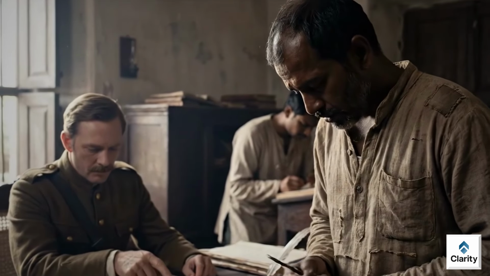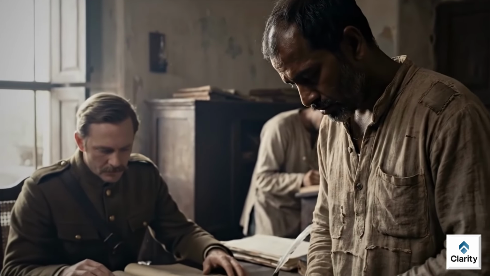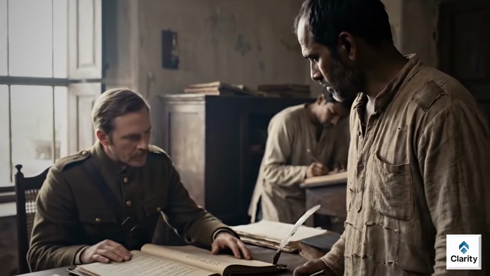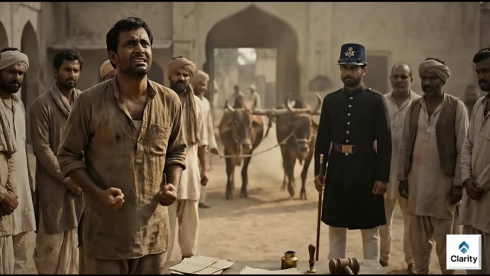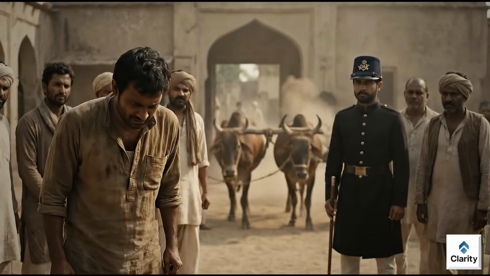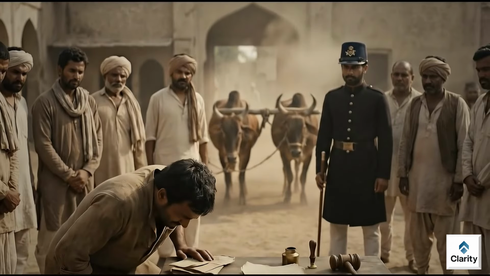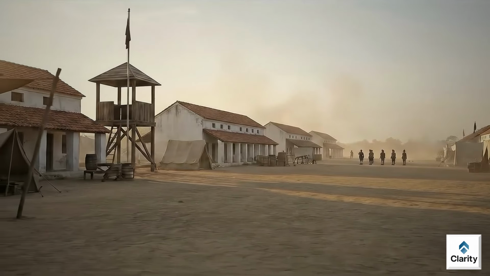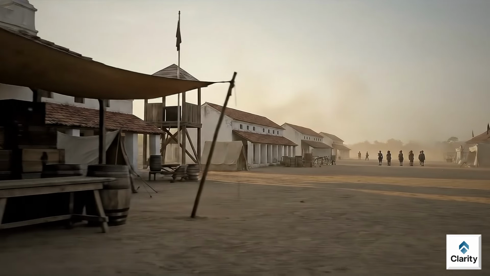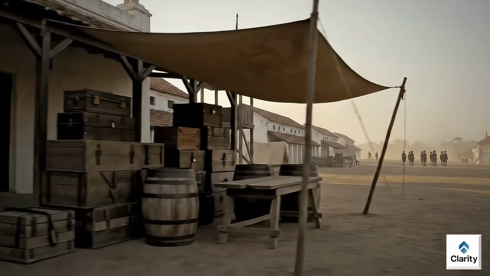So the farmer borrowed money to pay revenue. Debt kept growing. If he failed, land got attached and auctioned. Even cattle could be taken. Village life became full of fear and anger. And many sepoys came from these same villages. So this village stress was sitting inside the army too.